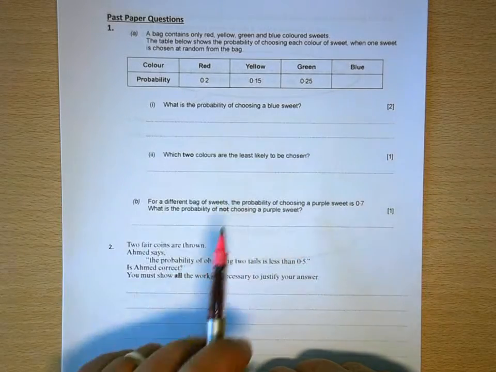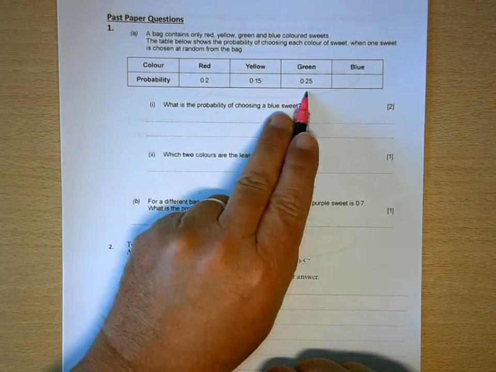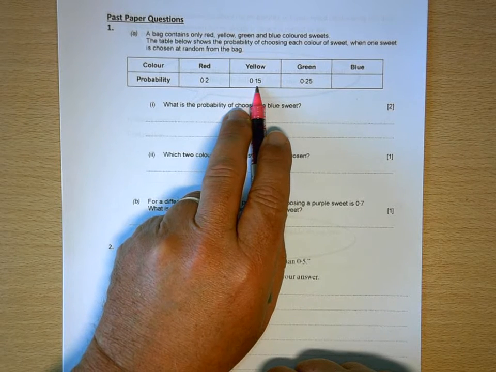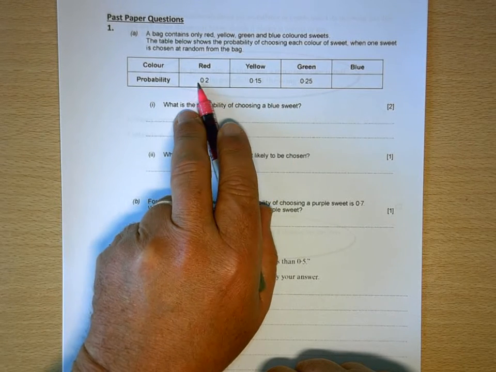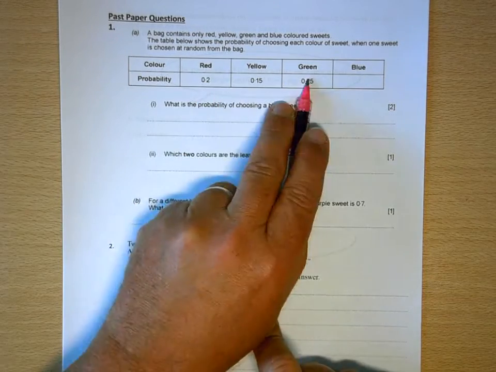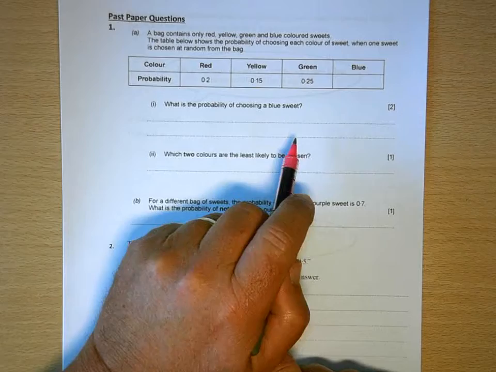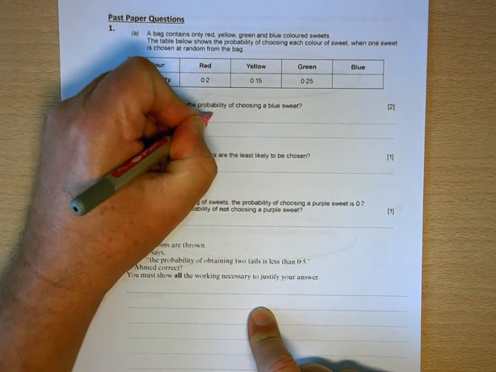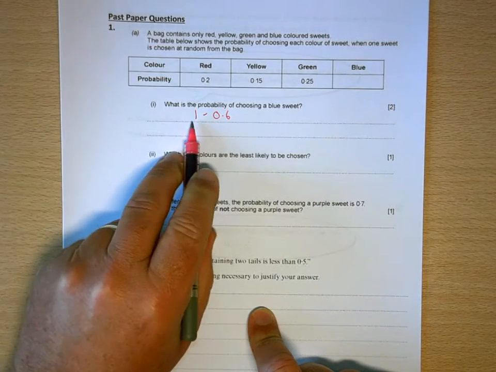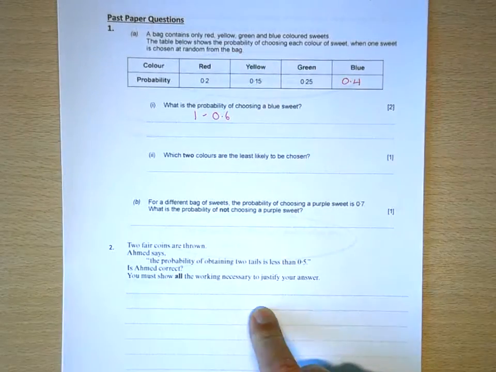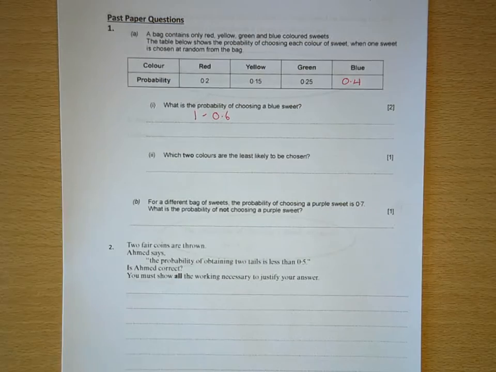So if we add those up, 0.25 and 0.15 is 0.4, and 0.2 more makes 0.6. So blue would be the difference between 1 and 0.6. So the chances of you getting a blue one are 0.4.